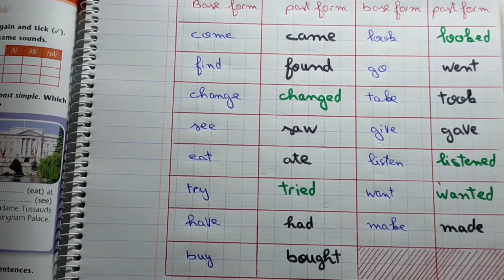So let's start here. We have the first verb, come, becomes came. It is an irregular verb. Find, found, an irregular verb. Change, it takes ed in past, so it is a regular verb. See, saw, it is another irregular verb. Eat becomes ate, another irregular verb. Try, because it takes ed in past, so it is a regular verb. Have, had. Buy, bought. Look, looked, another regular verb because it takes ed.